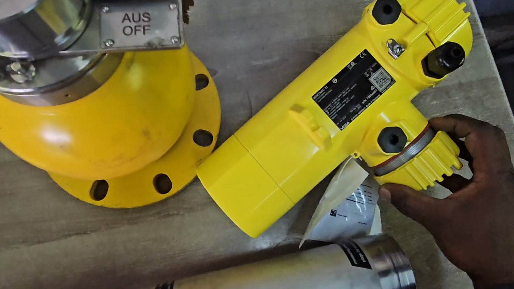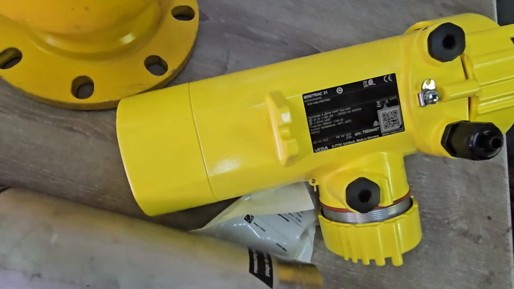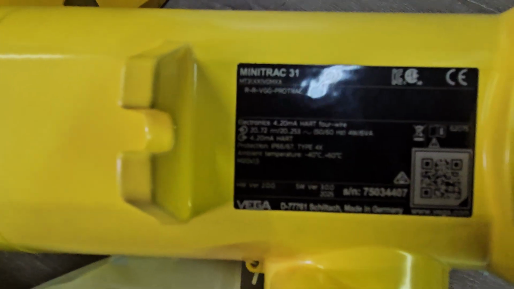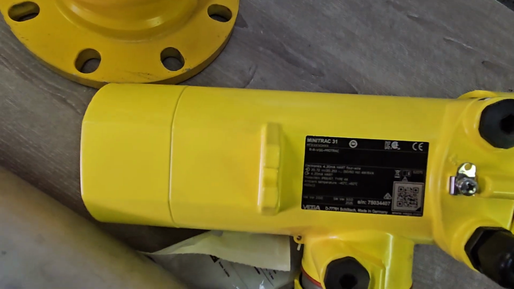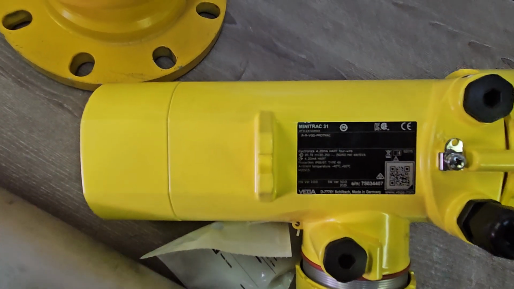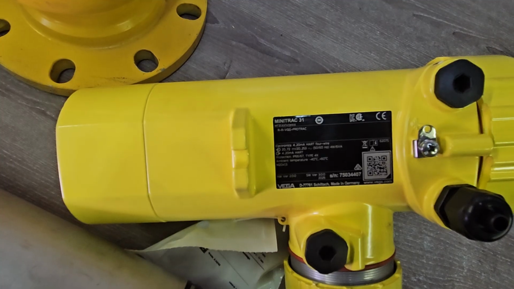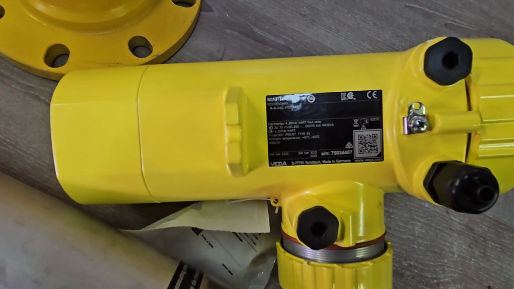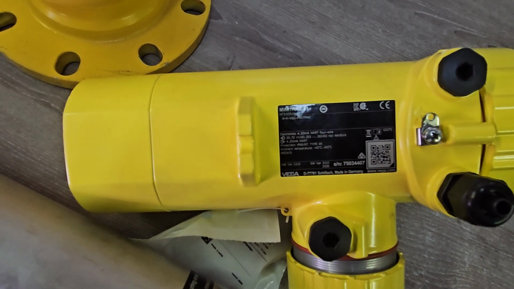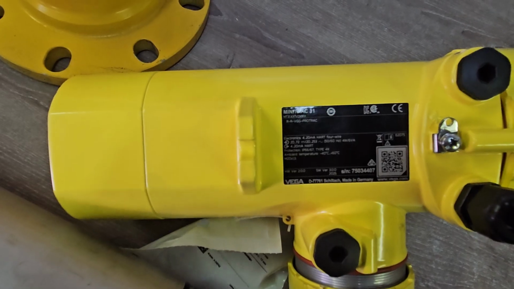The second device is called the scintillator or radiation detector. This one is coming from VEGA. It's called the VEGAMET 31. We will have a separate video that shows you how to set the parameters and how to do the calibration. For now, we're just introducing you to the components.